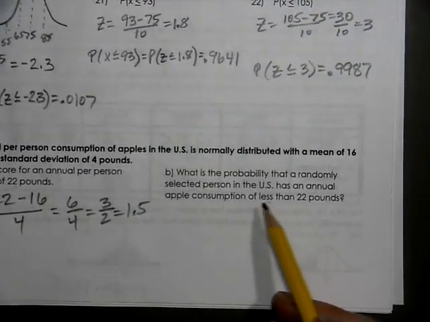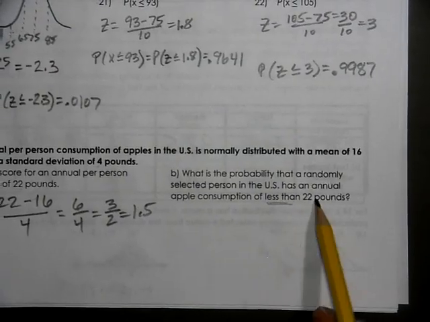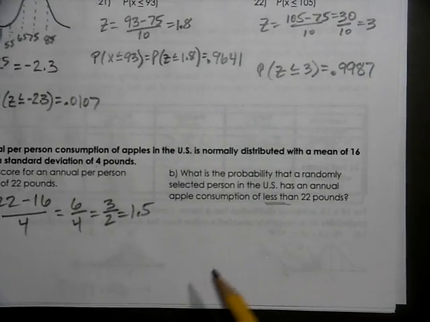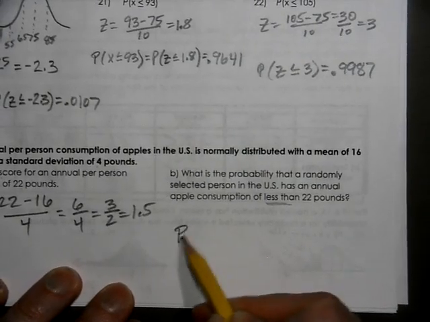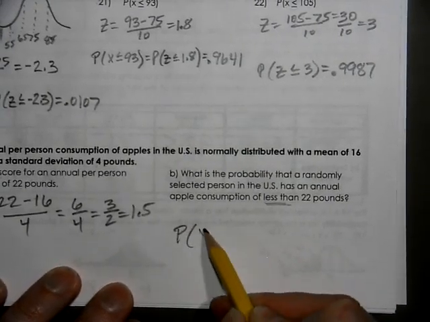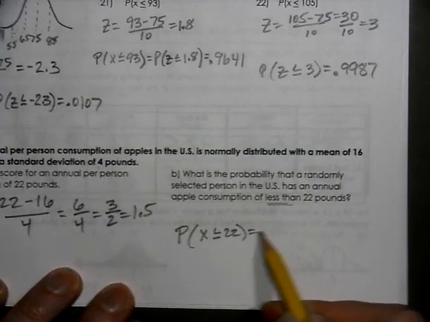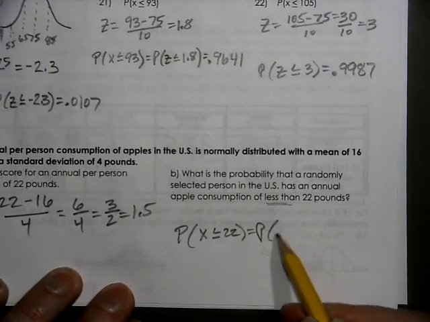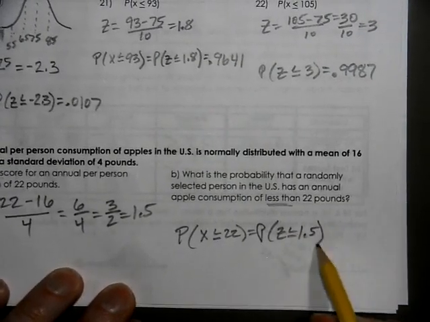Now what's the probability that a person in the United States consumes less than 22 pounds? So the probability that our x is going to be less than 22 pounds will be the same thing as a probability that z is less than 1.5.